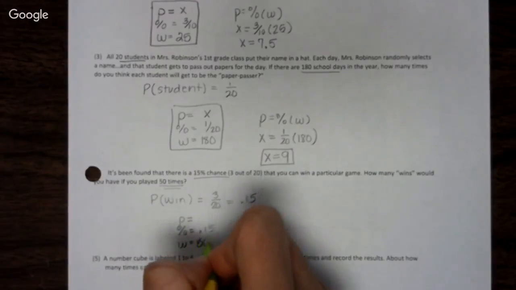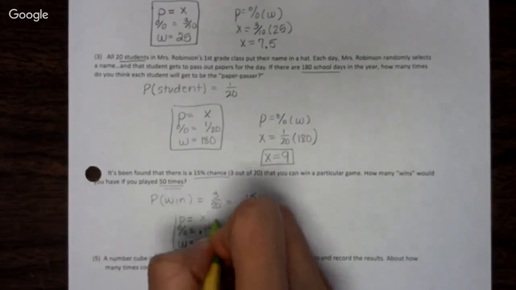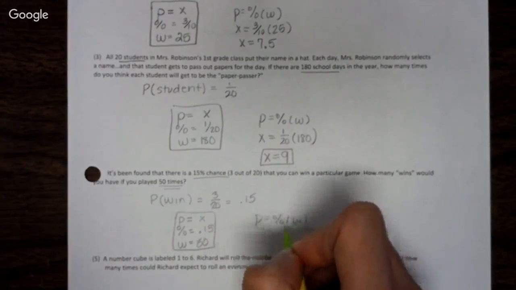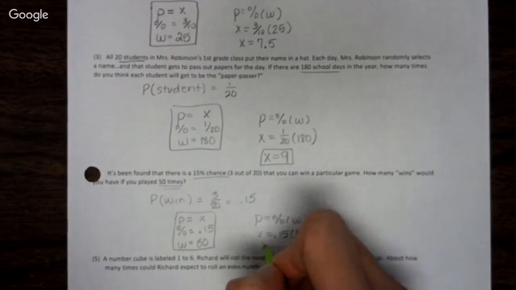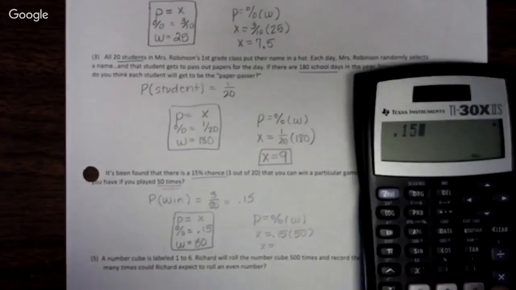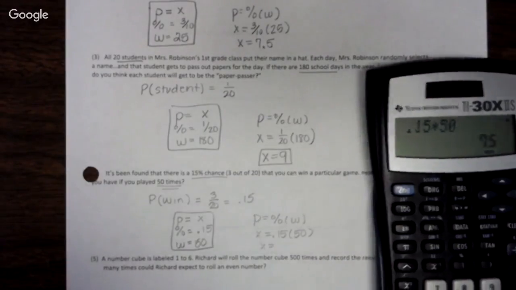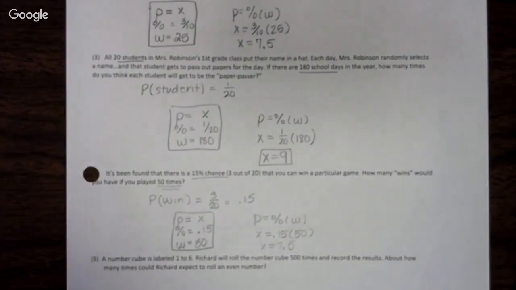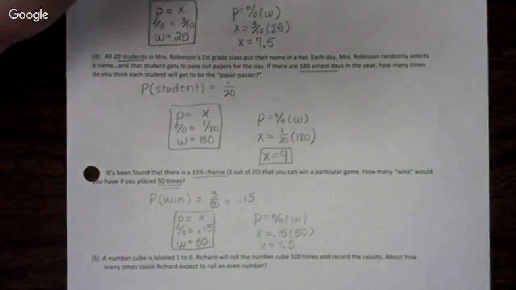We're playing 50 times, so how many times would you actually win? So part equals percent times whole. 0.15 times 50 is 7.5. Obviously, you can't win half a time, so that's approximately how many times you would win.